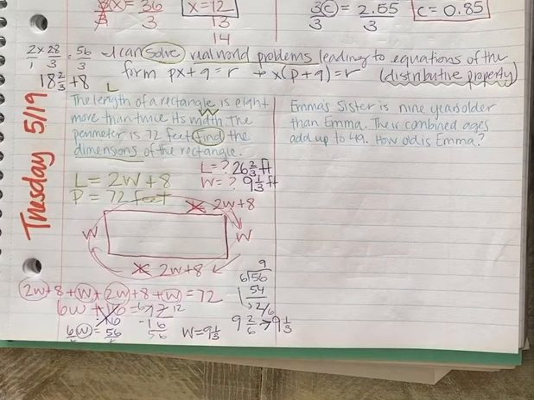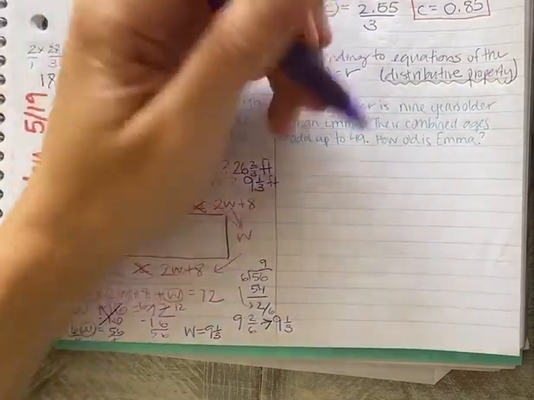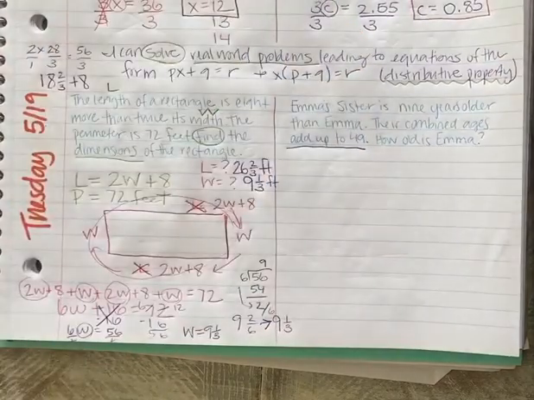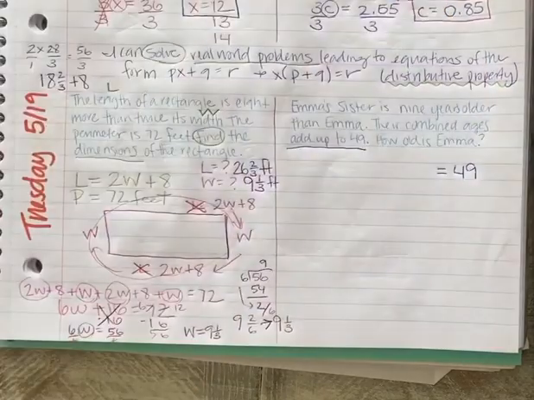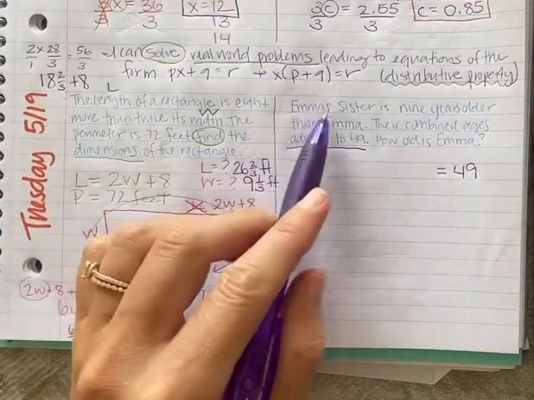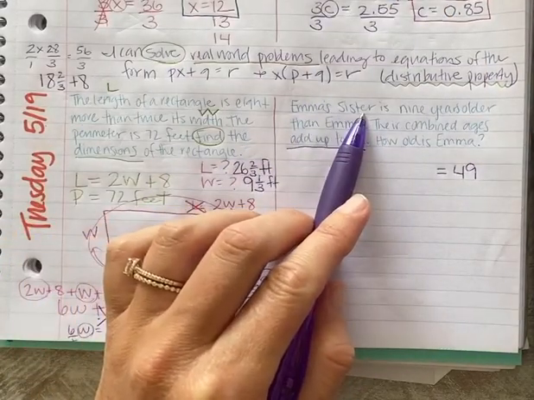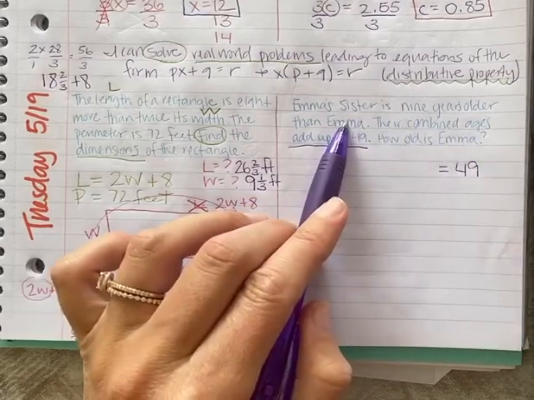All right, moving into our second example. This one's going to go a lot quicker. Emma's sister is 9 years older than Emma. Their combined ages add up to 49. How old is Emma? So we know that their two ages, it tells us, adds up to 49. If we have Emma's sister, her sister is 9 years older than Emma.